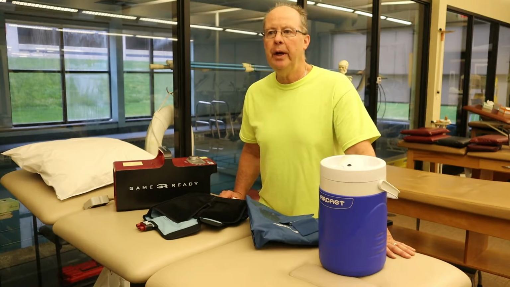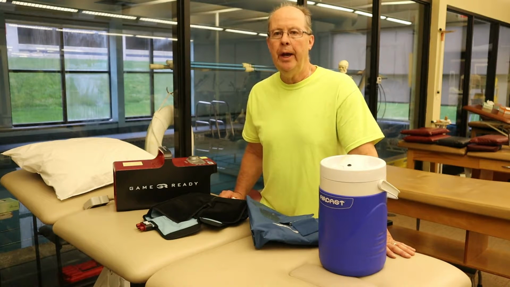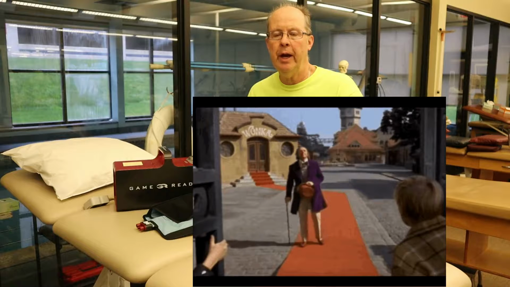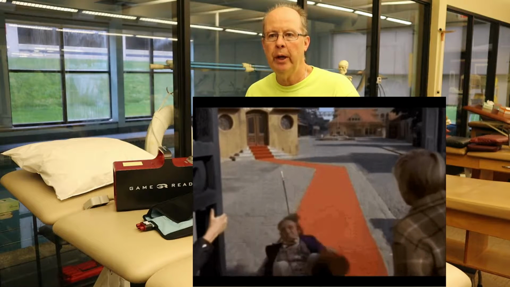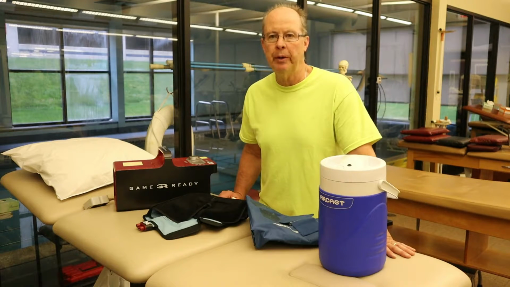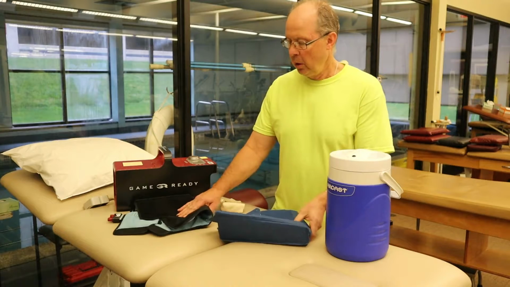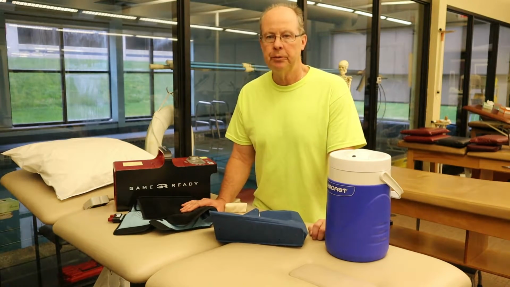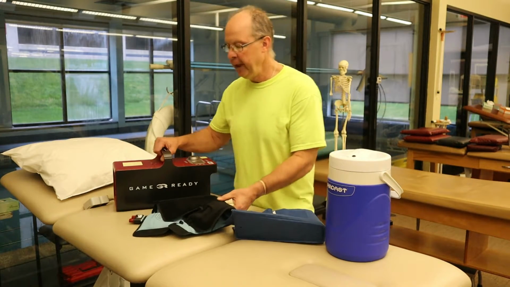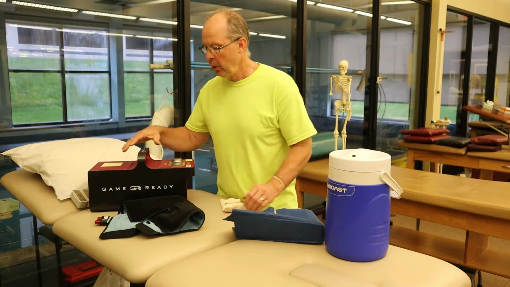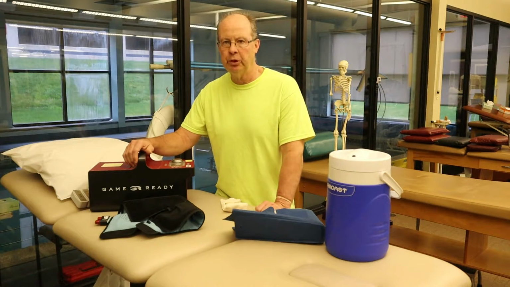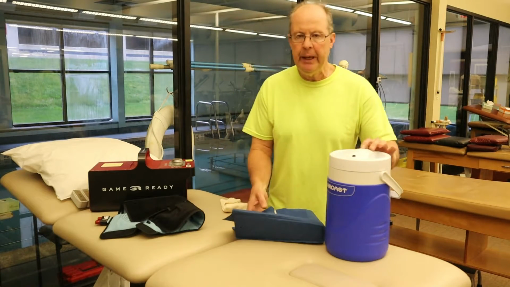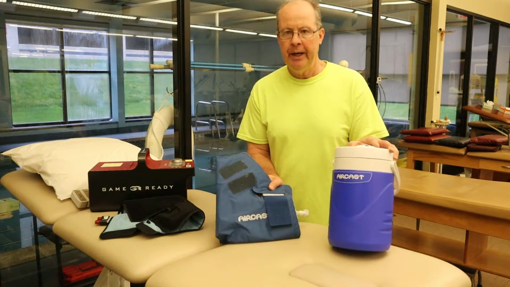Okay, so you sprain your ankle the night before, and you wake up in the morning and you're having a hard time walking to the bathroom and your ankle's really swollen. So one of the things you want to do right away is try to get rid of some of the swelling. What I have here are 2 ice compression units. This unit, which is the game ready unit, is mainly used in clinics. So you're not going to be able to get a hold of something like that, but you may be able to get a hold of an air cast.